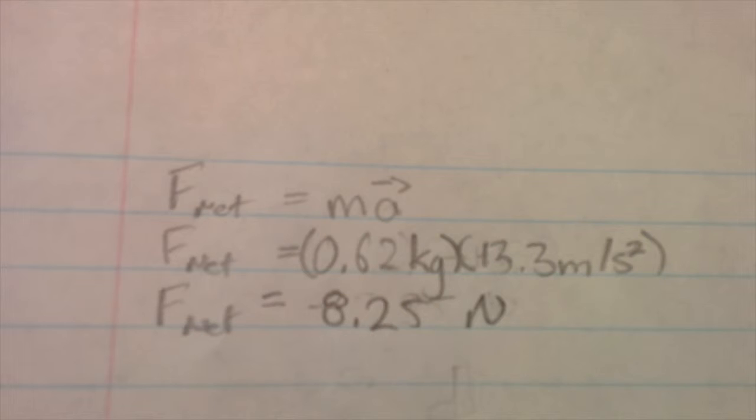By using Newton's second law, net force equals mass times acceleration, with us already knowing the mass of the ball being 0.62 kilograms and an acceleration of 13.3 meters per second squared, we get a net force of 8.25 newtons.